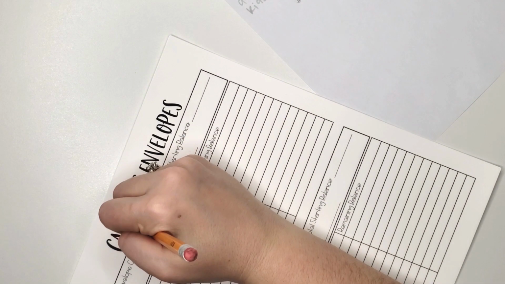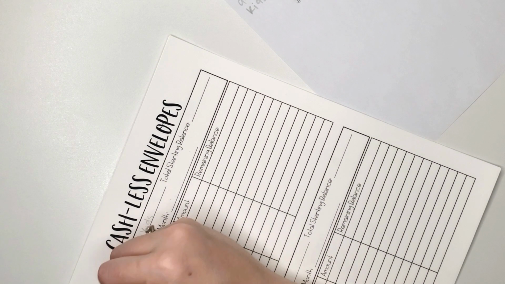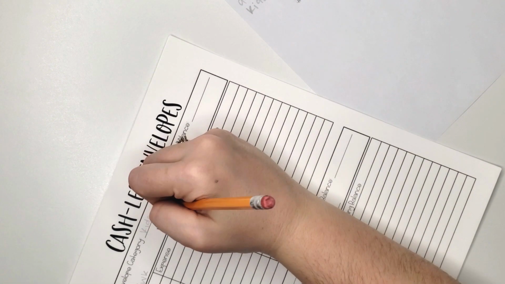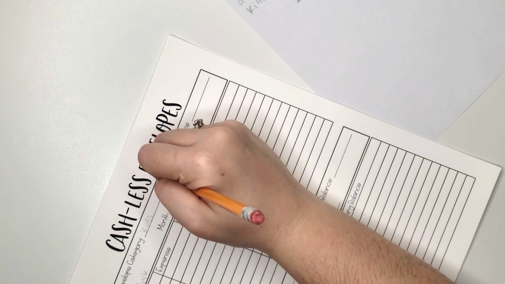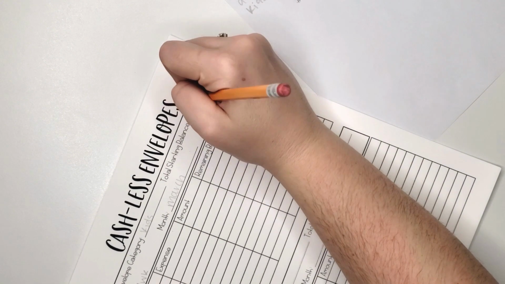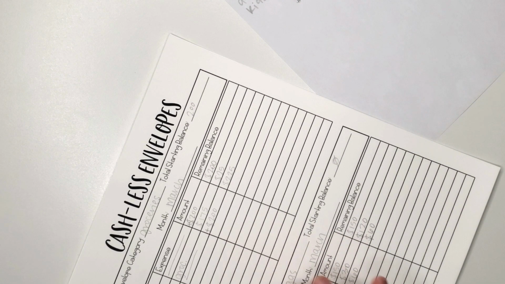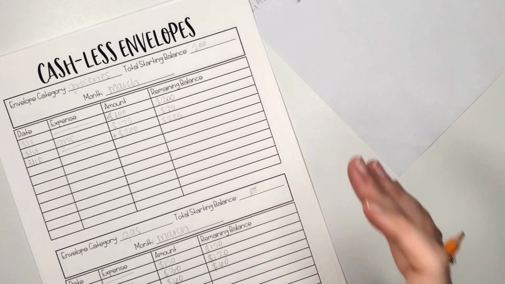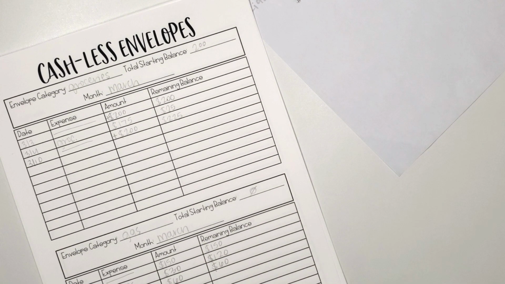And then kids, $25 a week. March. No starting balance. Okay. And then I'm going to print me out a new one or erase this and fix it. So there you go. That is my cashless cash envelopes system.